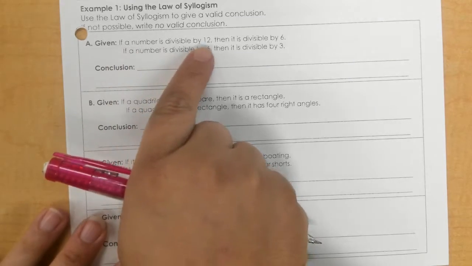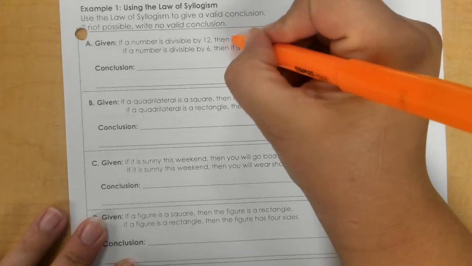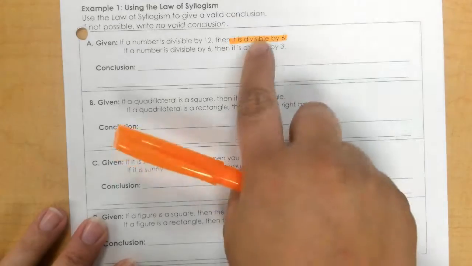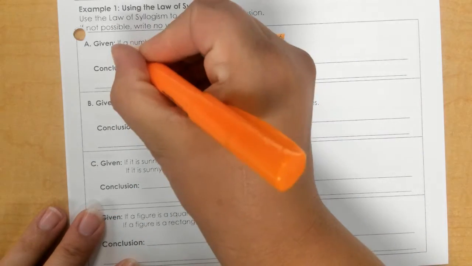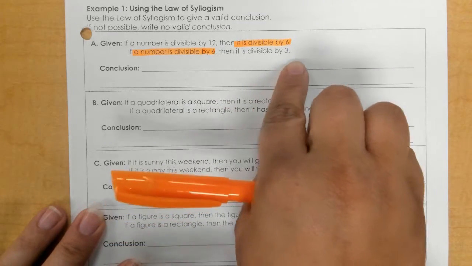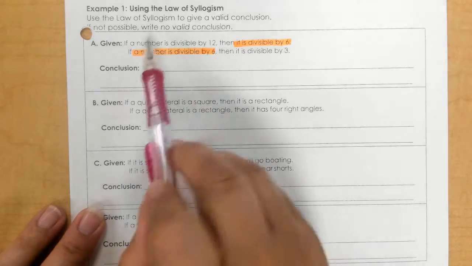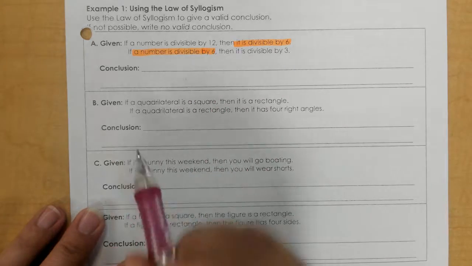Okay? So, first of all, I'm going to look here. If a number is divisible by 12, then it is divisible by 6. If a number is divisible by 6, then it is divisible by 3. So then we're going to write this remaining if and then to make our new conclusion.